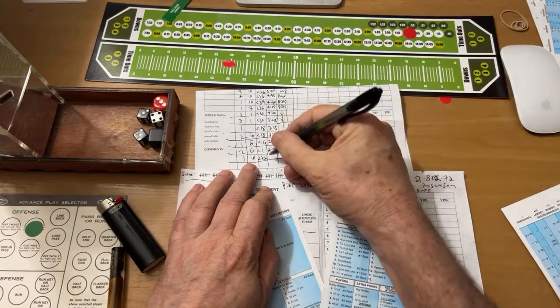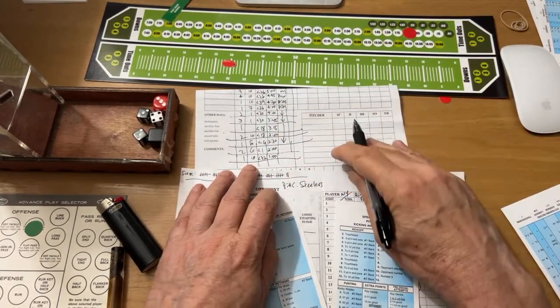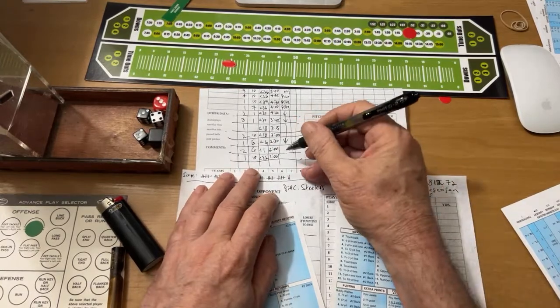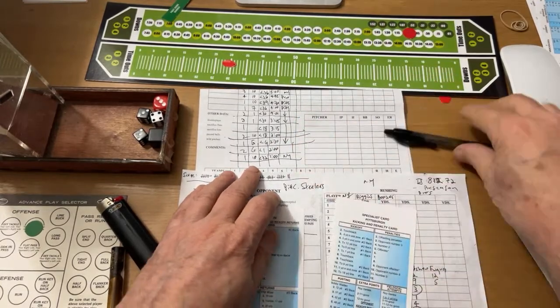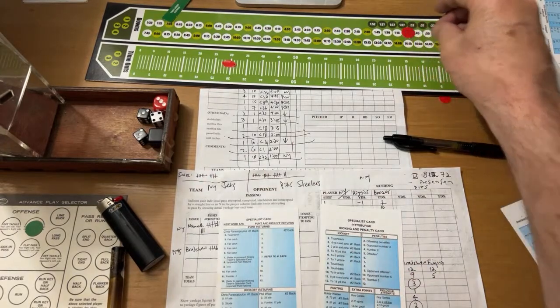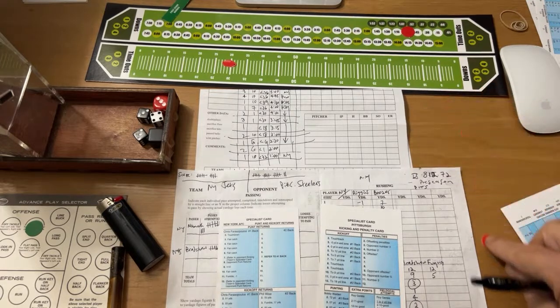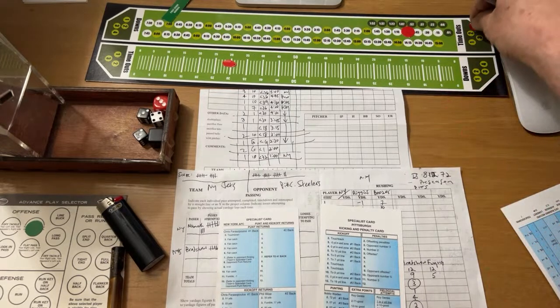With 1 minute left, they're going to call a timeout. So we have a timeout here. That's the first timeout. It's not hard to remember. Now they have 2 left.